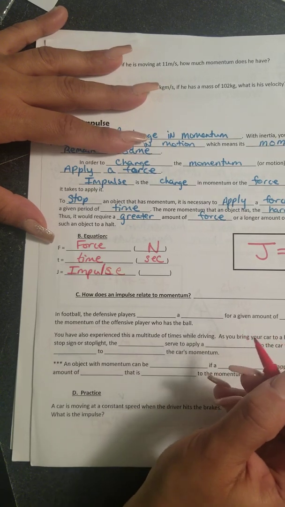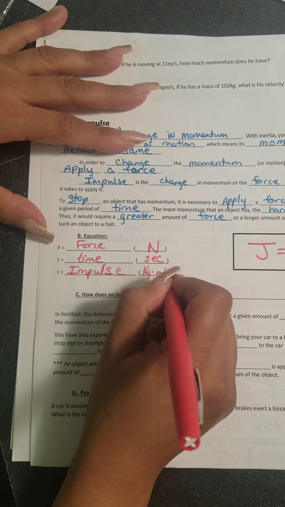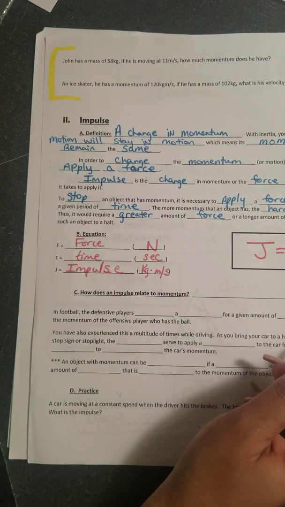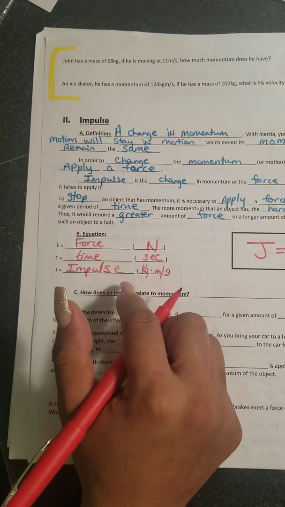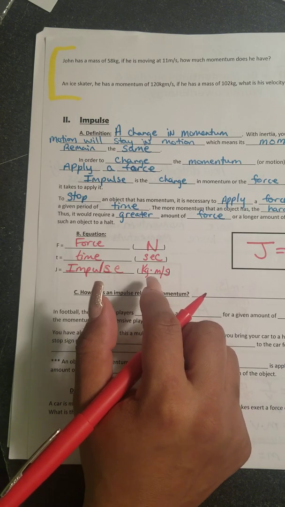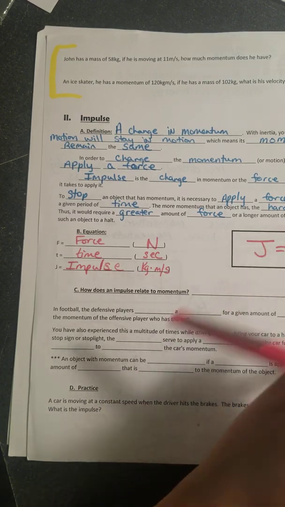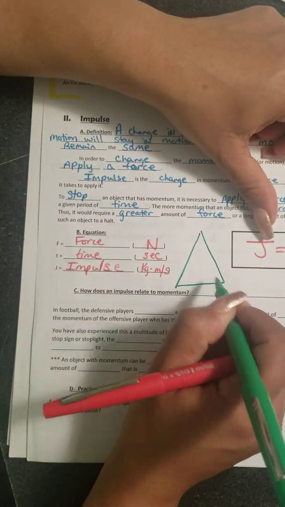And the SI unit for impulse is kilograms times meters per second. Whoa. Does that look familiar? That's the same SI unit as momentum. Okay? That, one more time, is the same SI unit as momentum. Now, this can be put into the triangle, and I love the triangle, so let's go ahead and do that.